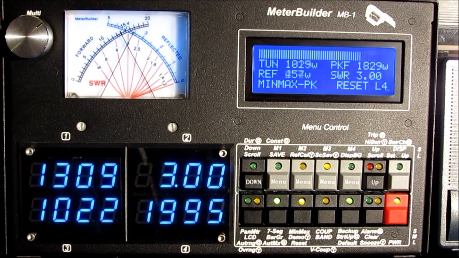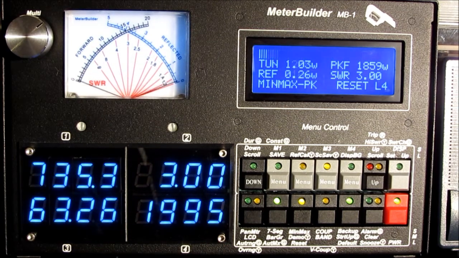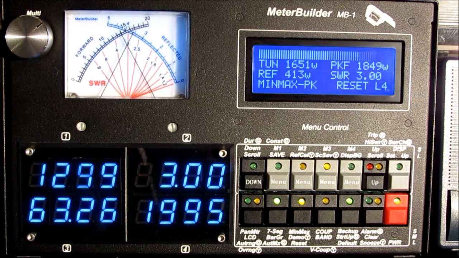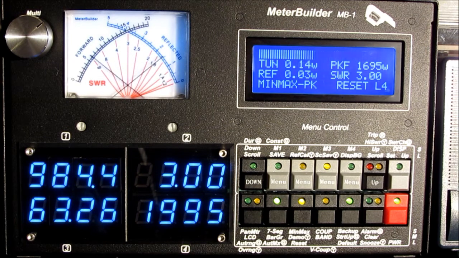I can measure the min and max of peak. This will reach 2000 watts in the real world. This will reach 0 if I'm on single sideband and stop talking. Of course, the peak power will go to 0.